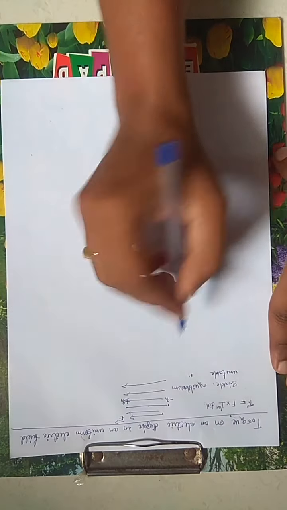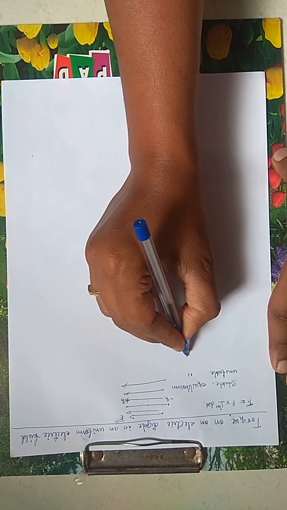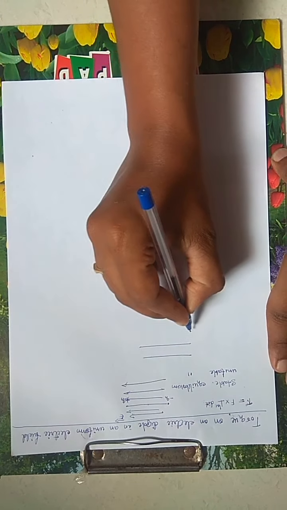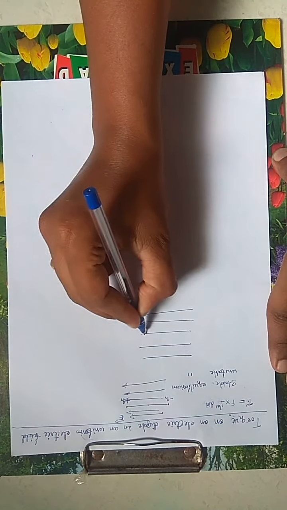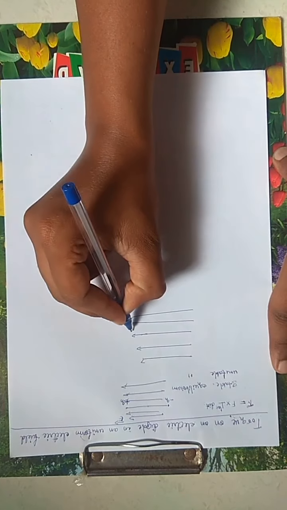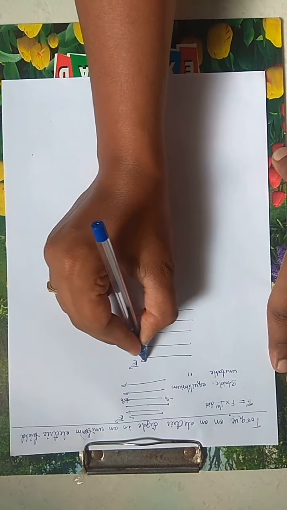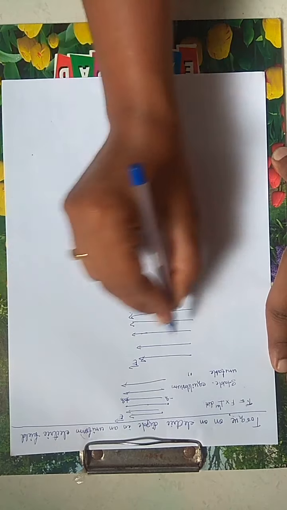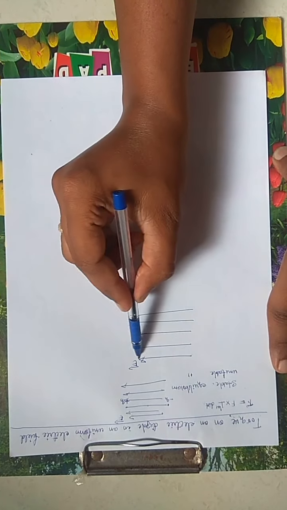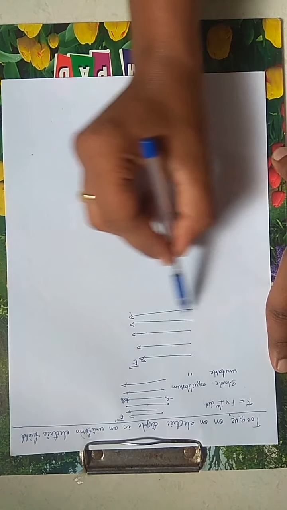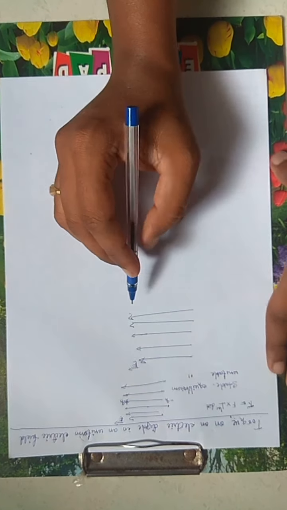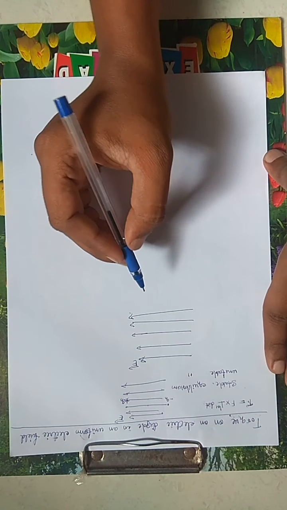Now, students, let us create the uniform electric field here. Let the direction of the uniform electric field be in this direction, which I am denoting here. At such a condition, if you place a dipole, what will it do?